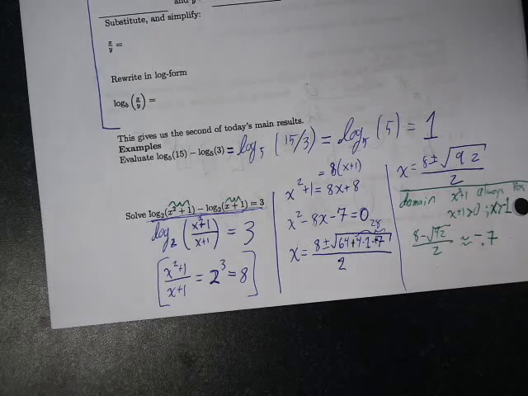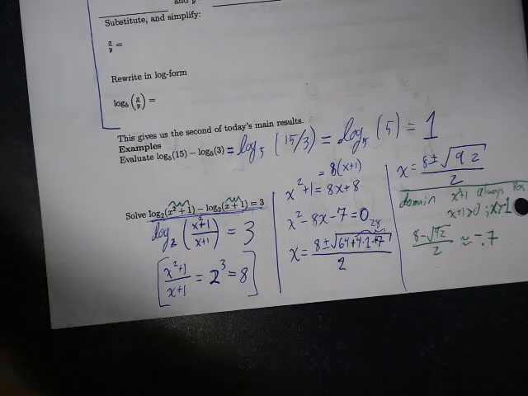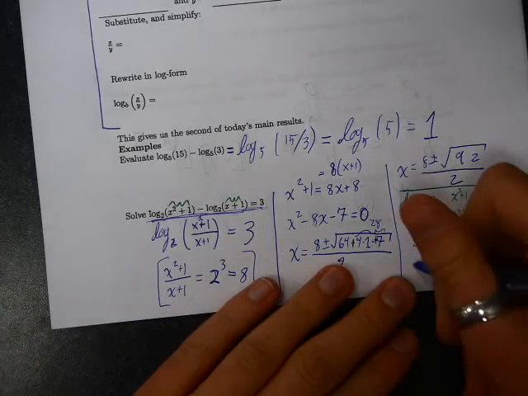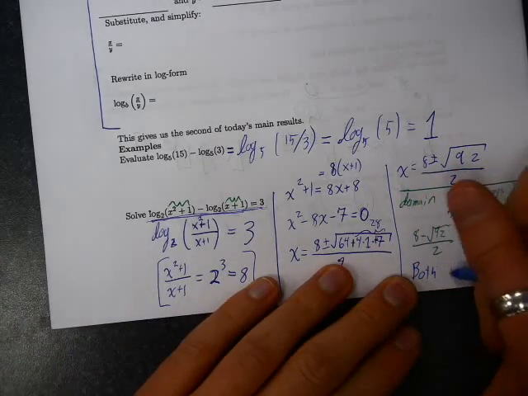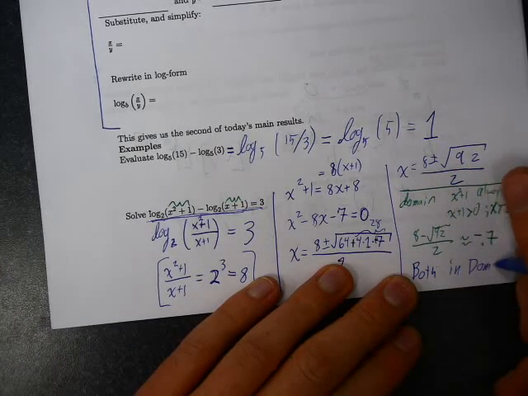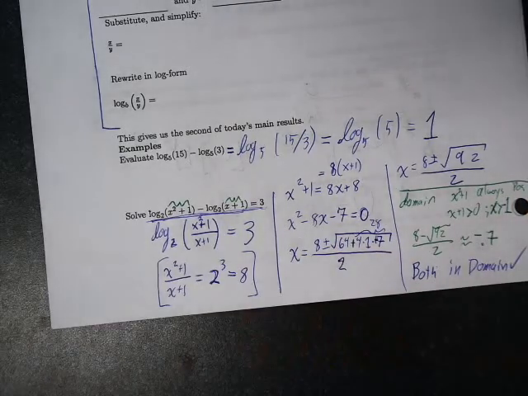Or maybe I rounded wrong. I just truncated it. I just stopped listening as soon as you said 7. Is that bigger than negative 1? So is it in the domain? So are both of these numbers in the domain? Yeah, there are two solutions. Both in domain. Nice. So there are two solutions to this equation. Any questions about that? Okay.